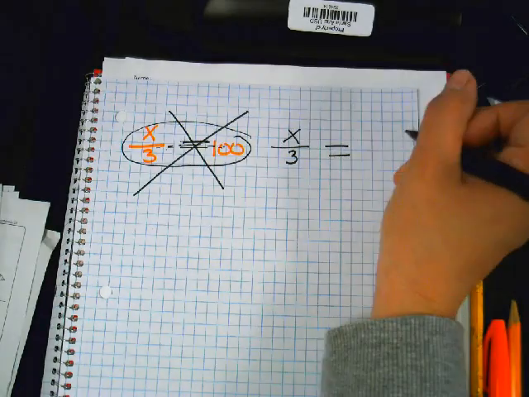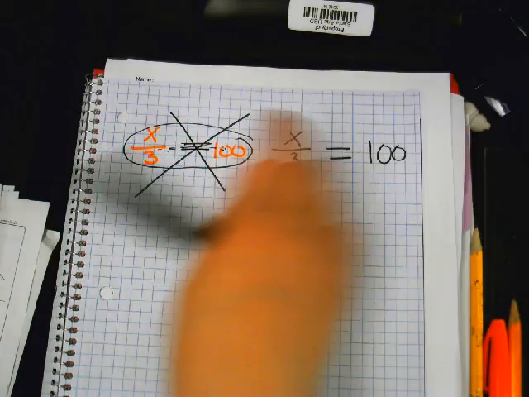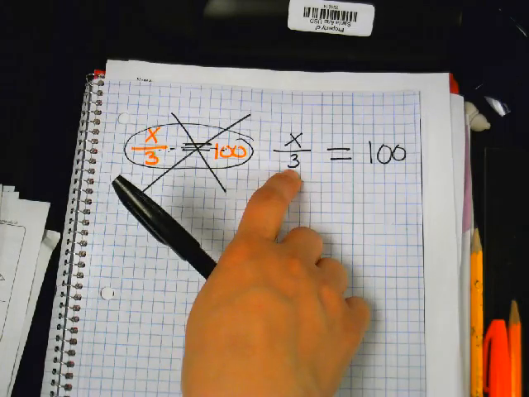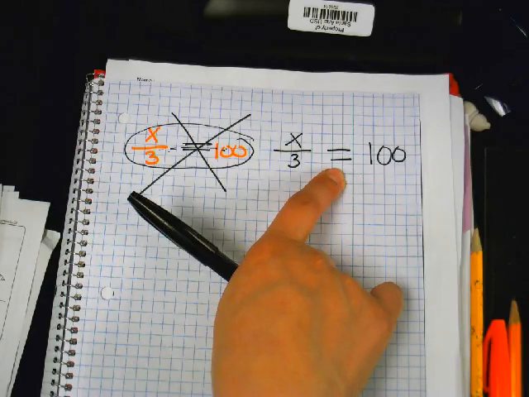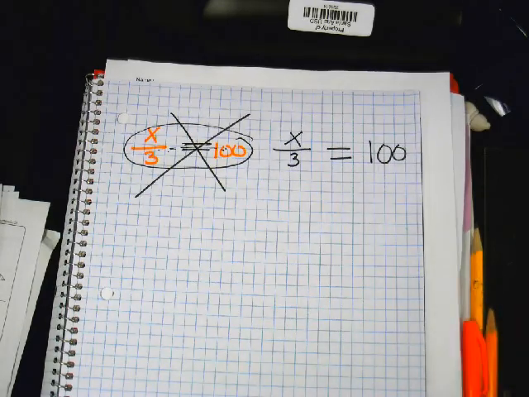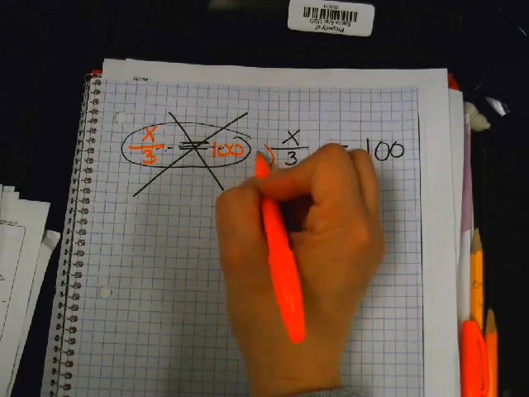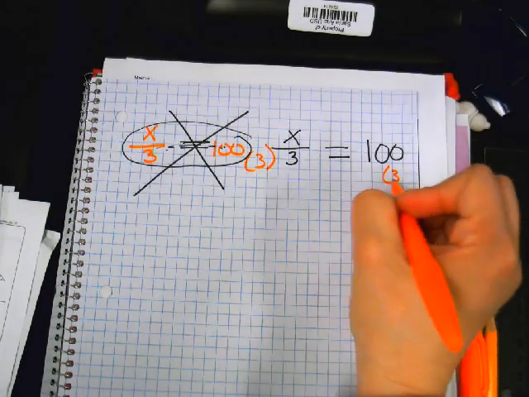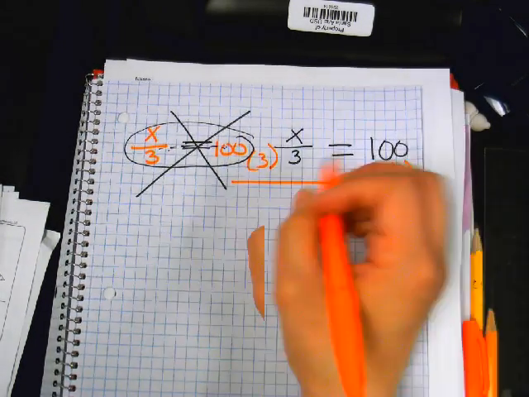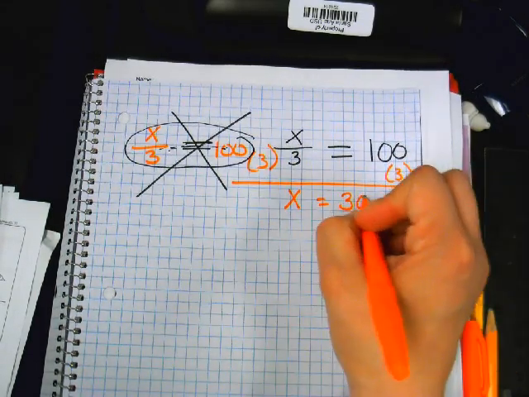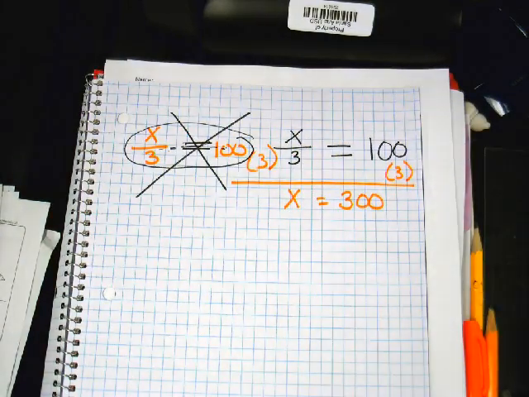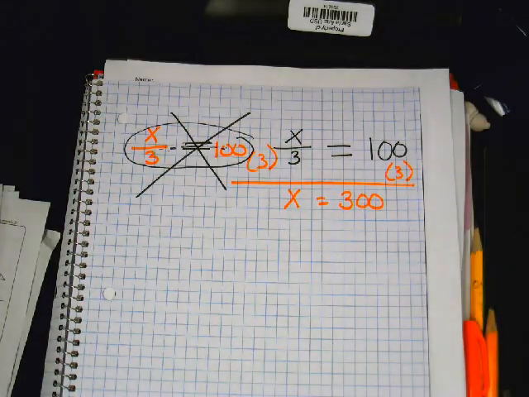What does it equal? 100. So whatever is on this side, write it down. Whatever is on the other side, write it down. Put an equal sign in the middle. How do I move the 3? Multiply by 3. X equals, what's 100 times 3? Okay? Now we're going to do hard.